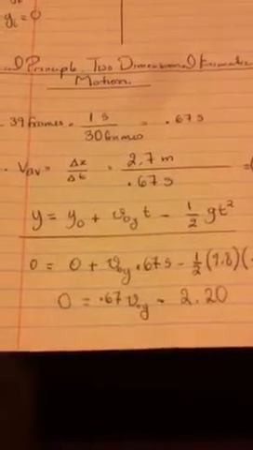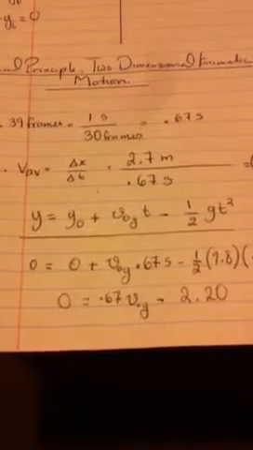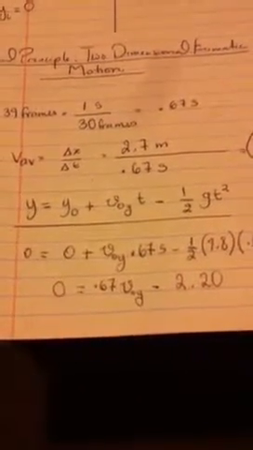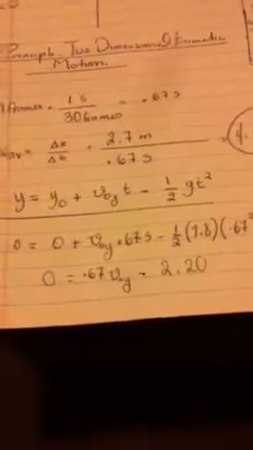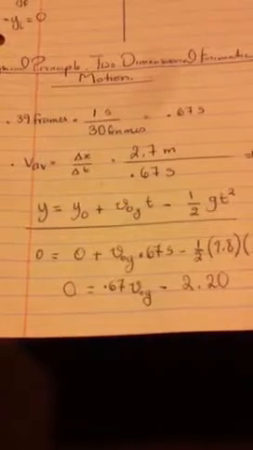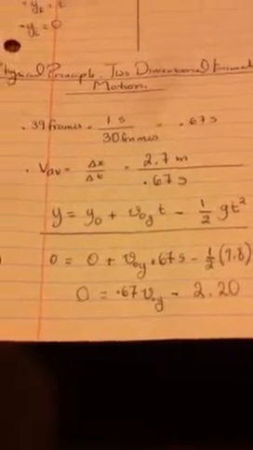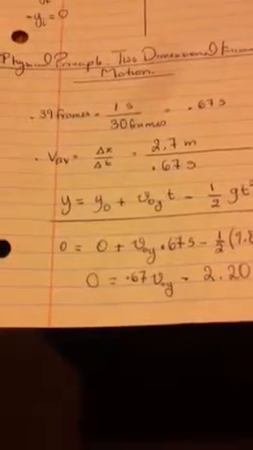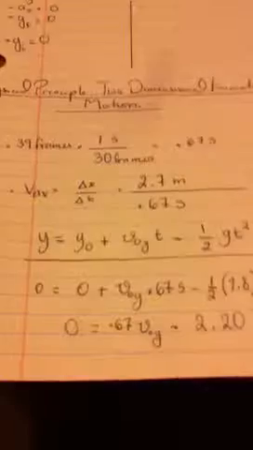We say that y equals y initial plus the initial velocity in the y direction times time, minus 1 over 2 times gravitational acceleration times t squared. We know all of these variables but one, and that is the initial velocity.